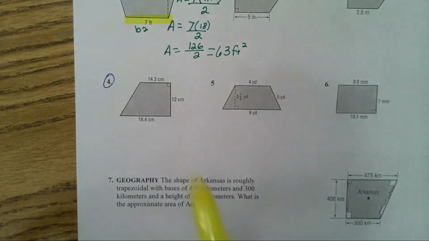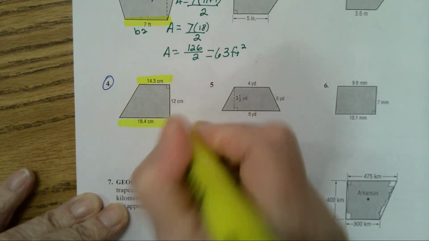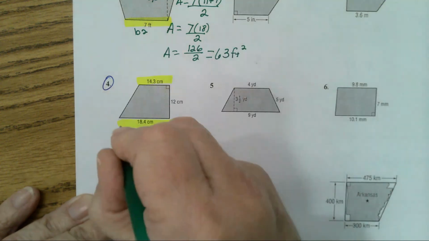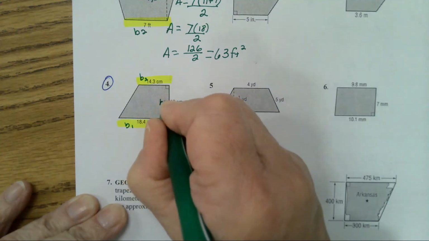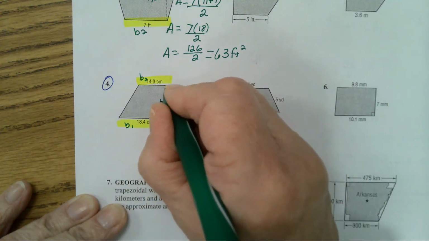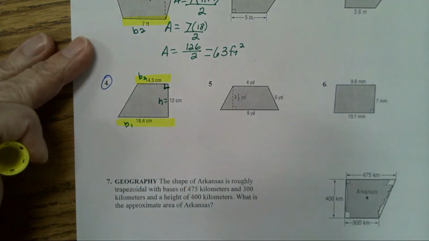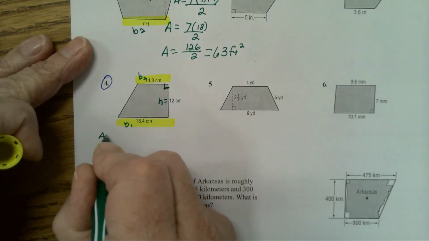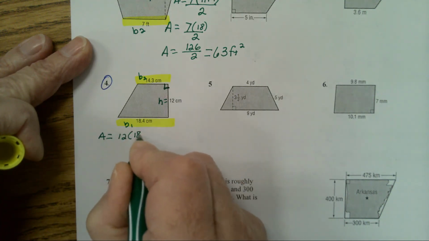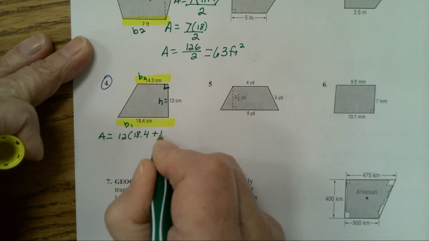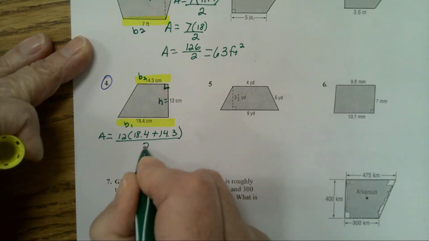Okay, now, parallel side, parallel, parallel. So this is going to be my B1 and B2. This time I'm going to say your B1 and your B2. It doesn't matter. And this one is my height. Because of that little line, that little box there, it means that's the height. Here we go. A equals 12 times 18.4 plus 14.3 divided by 2.